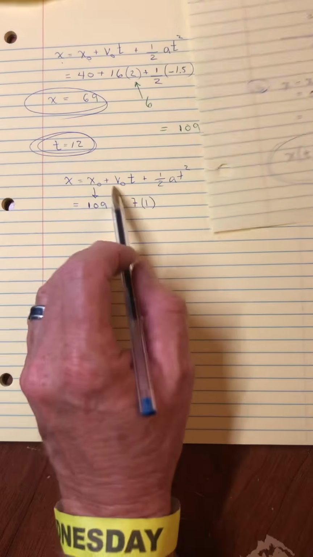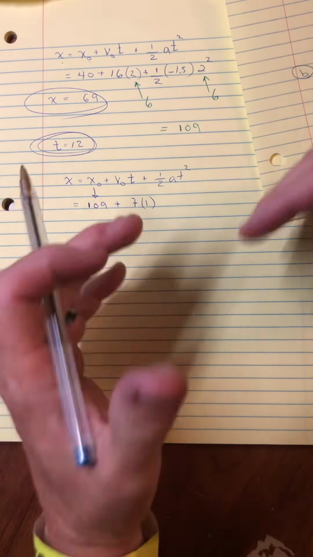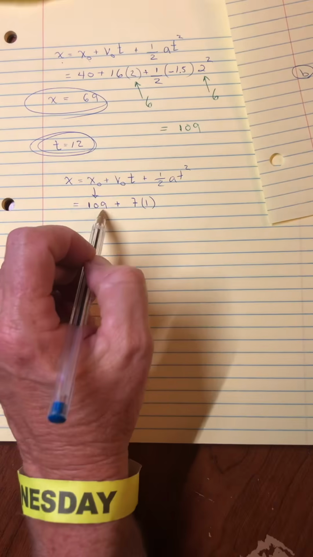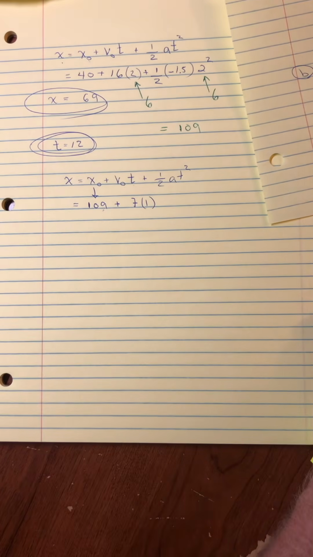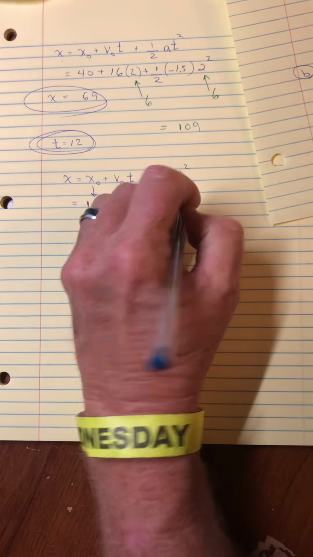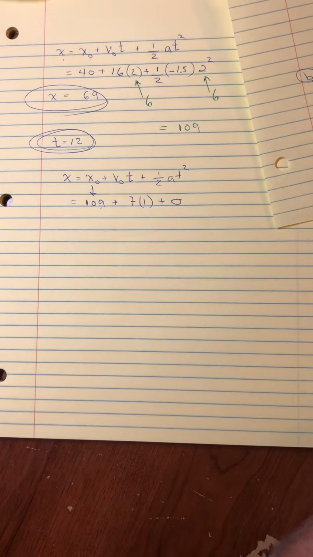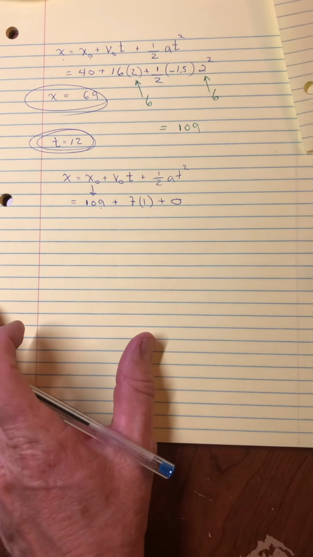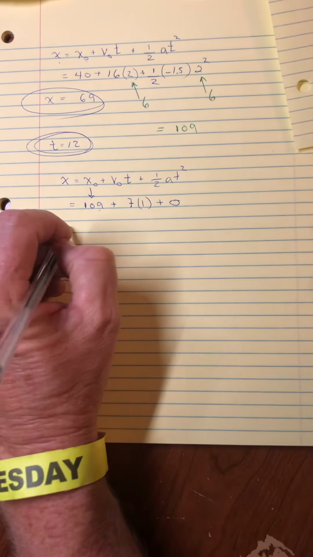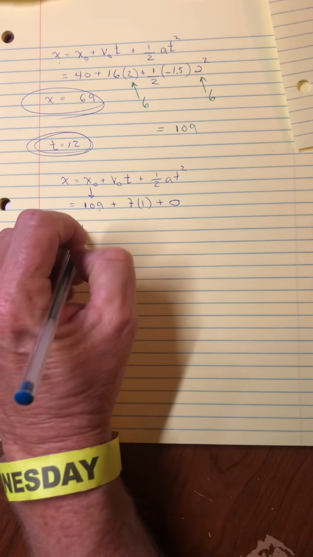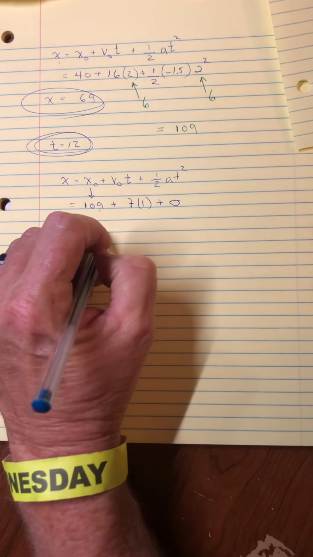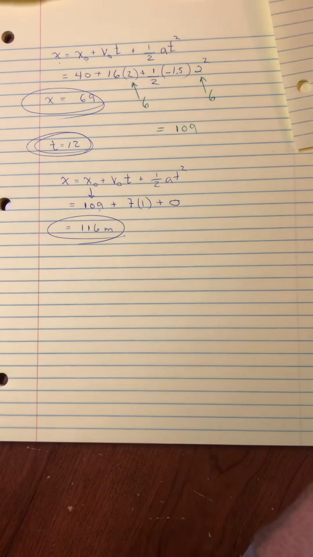And so in this equation, 0 is when we start part 3. So this is its position, this is its velocity. And of course, the last one here is the easiest of all. It's 0 acceleration. And so then I just have 109 plus 7, which I guess makes 116 meters. And so there would be the position there.